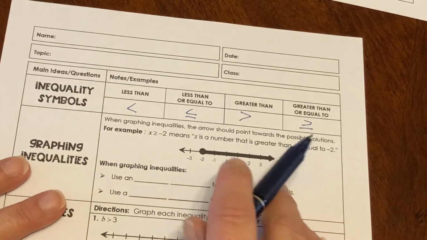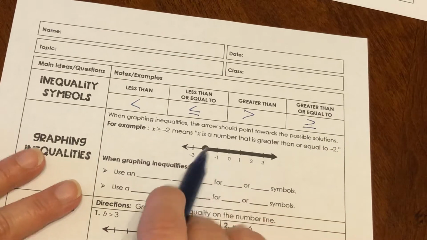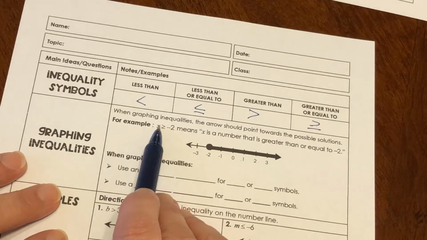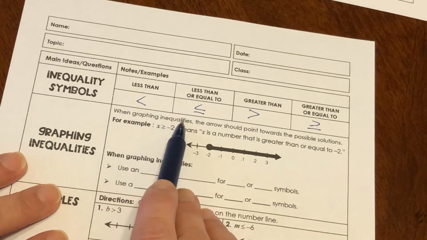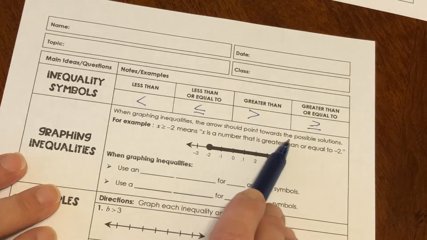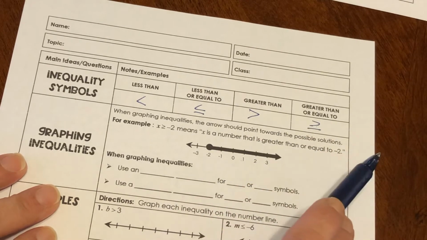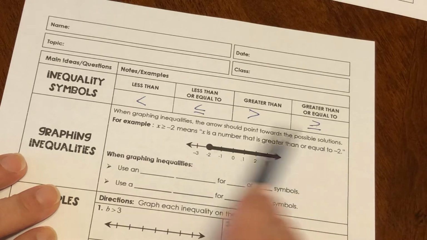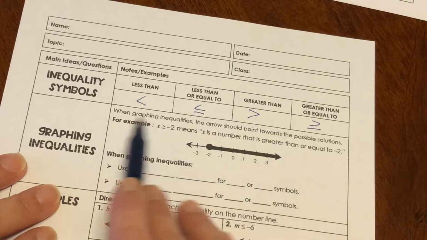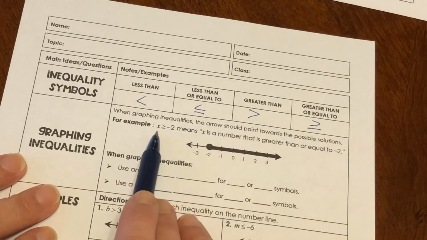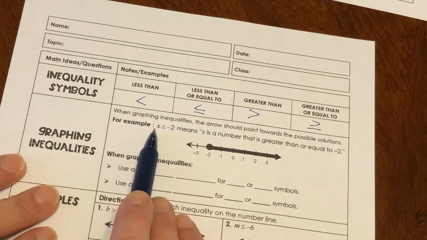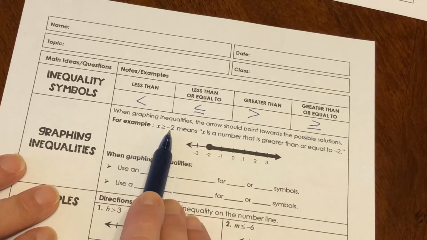Let's take a look here. We're going to be using variables in what we're doing right now. When we're graphing inequalities, the arrows should be pointing towards the possible solutions, because there's never just one answer that makes an inequality true. There's a series of possible numbers that make it true. So this says, for example, x greater than or equal to -2.